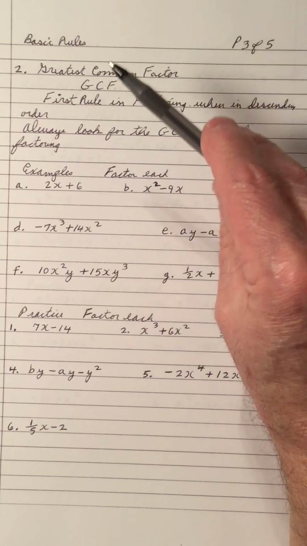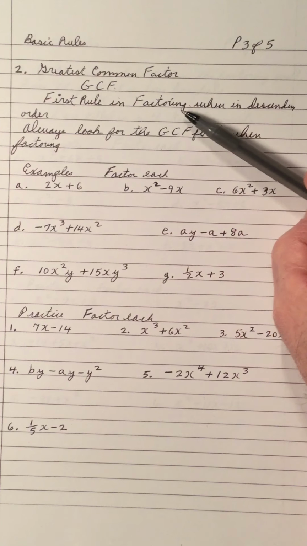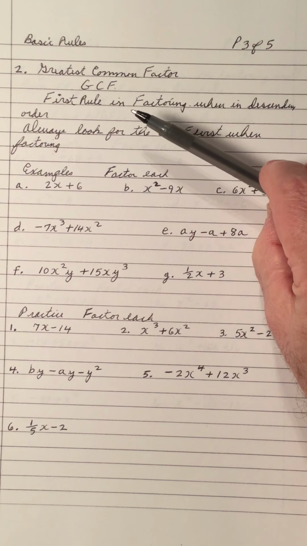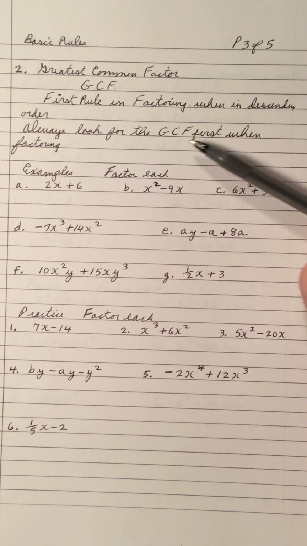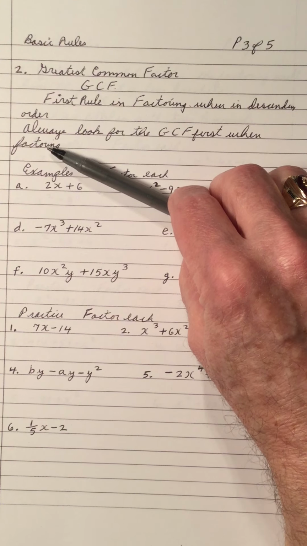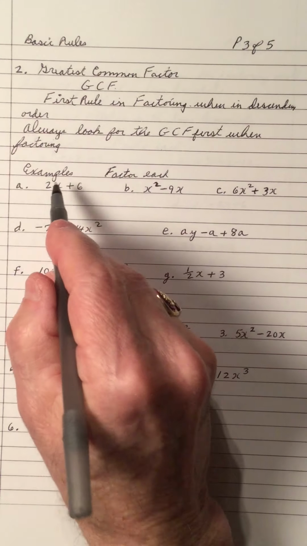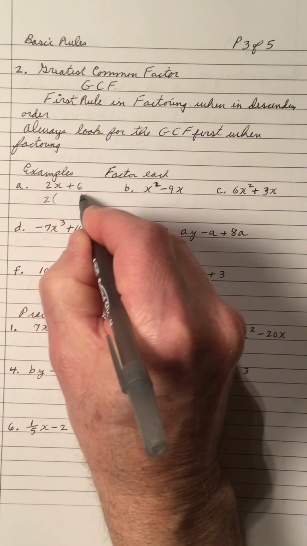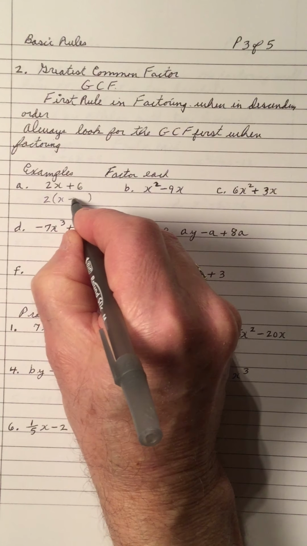The second rule is what we call the greatest common factor, GCF. The first rule in factoring when in descending order. So after you put it in descending order, then you always look for the GCF. First rule in factoring, always look for the GCF first when factoring. If you take the GCF out, you might factor further. So, descending order, yes, 2 is common to both of these numbers, so 2 outside, so 2x divided by 2 is x, 6 divided by 2 is 3. Done.